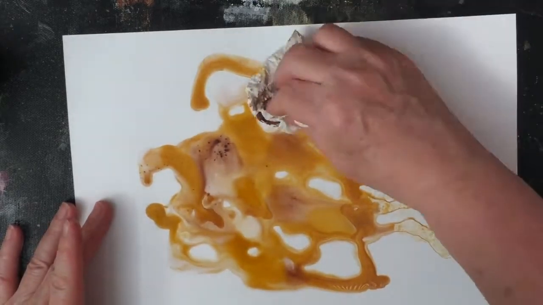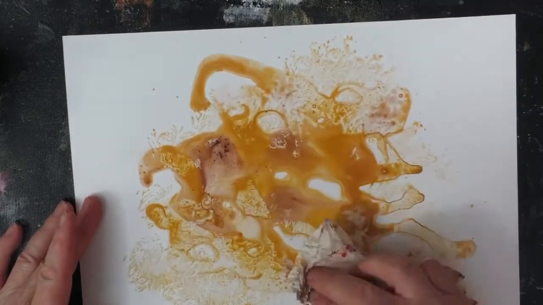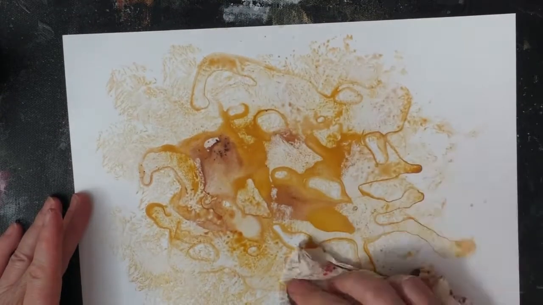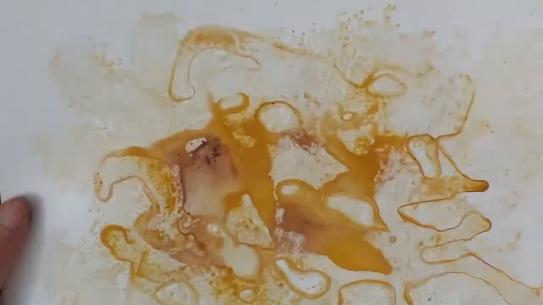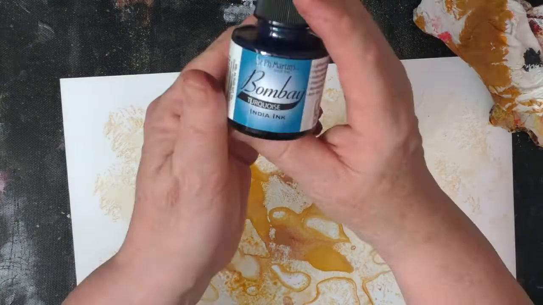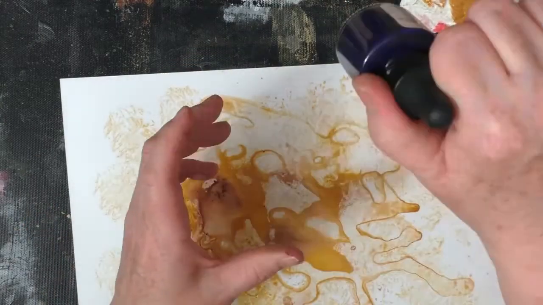Again, just taking that piece of kitchen towel and dabbing it around and getting another kind of textured effect just by doing that. So taking it further out to the edges, using the ink that's there, and very much liking what's being created there.